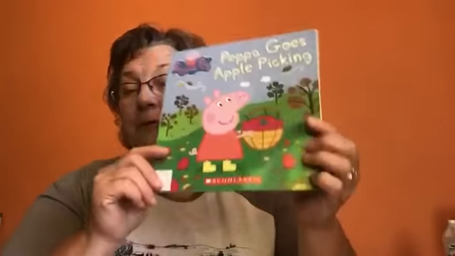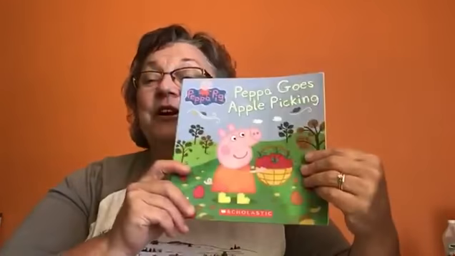And our book is Peppa Goes Apple Picking. Do you all love Peppa Pig? I think she's so cute. So we're going to go Peppa Goes Apple Picking.